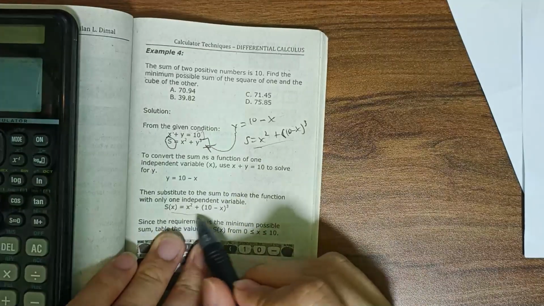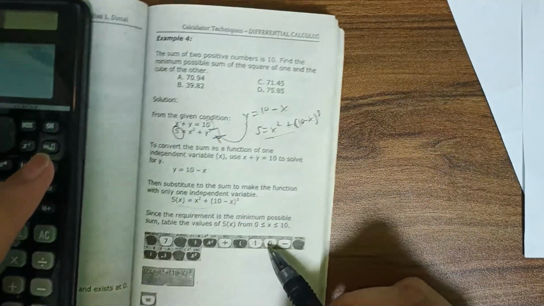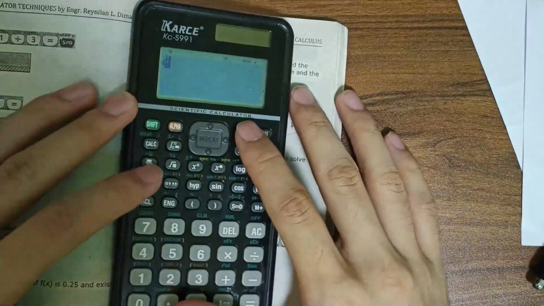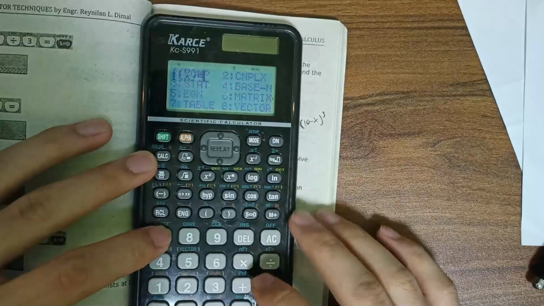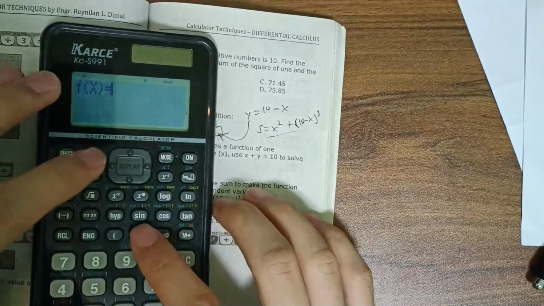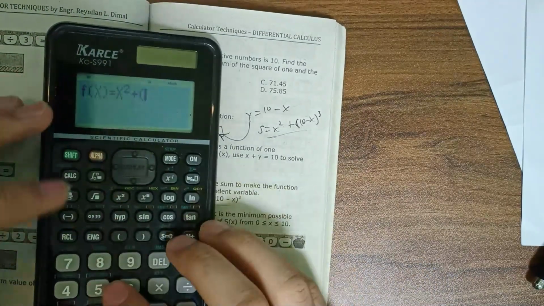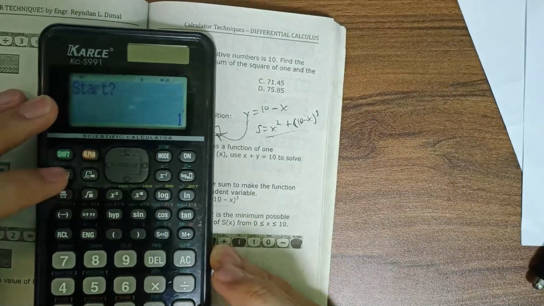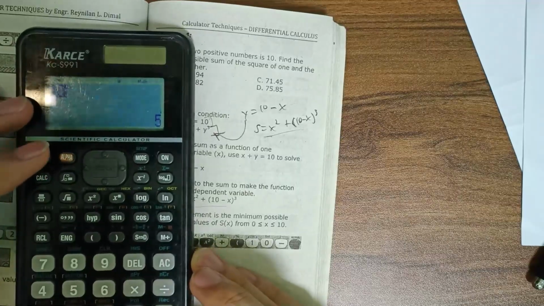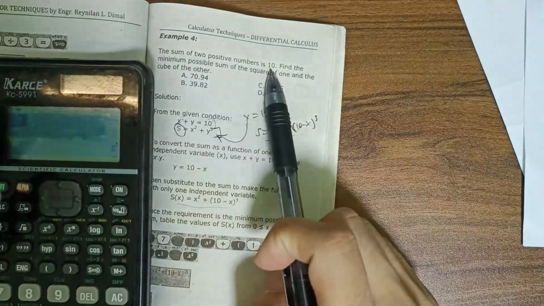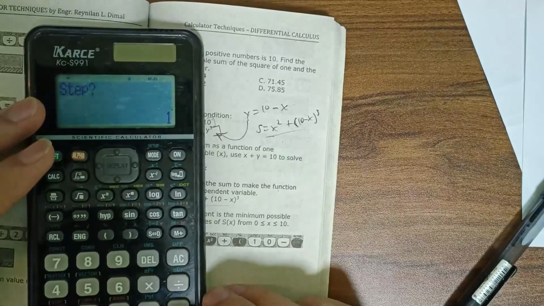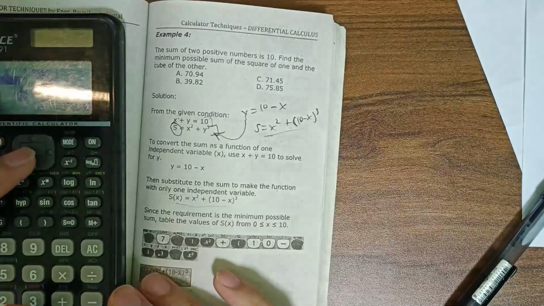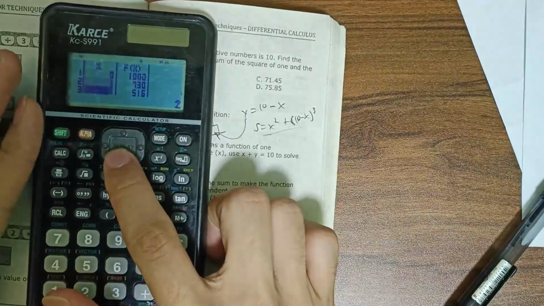We'll type that here and try to find the minimum value using our function mode. So we're gonna type that, x squared plus (10 minus x) cubed, from 0 to 10, since two positive numbers sum until 10. Step 1. Okay, so we're going to find the smallest minimum value.